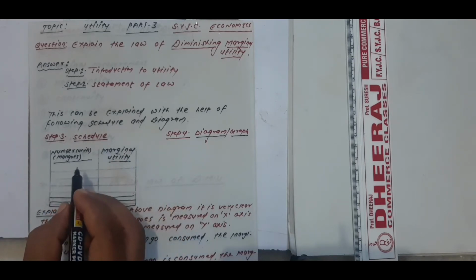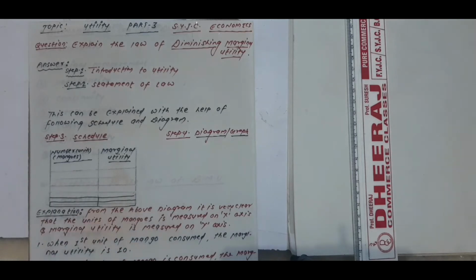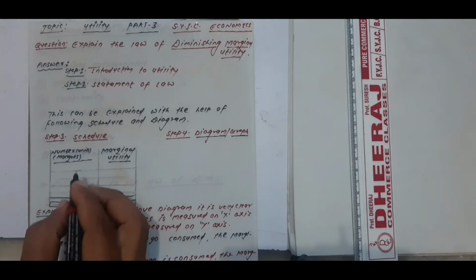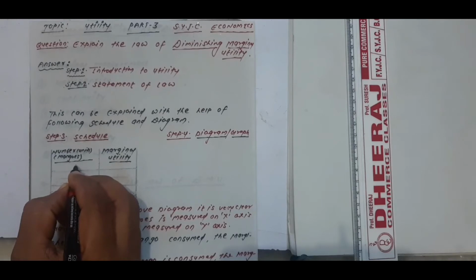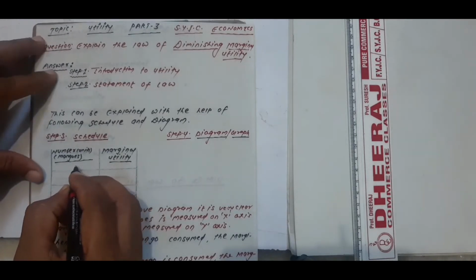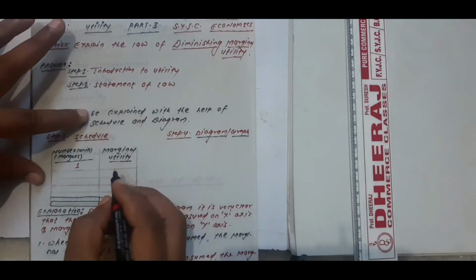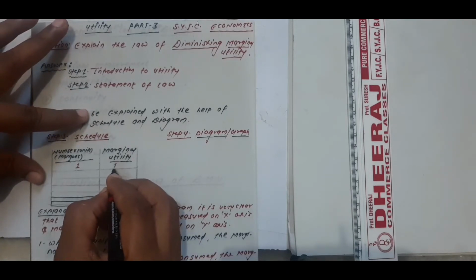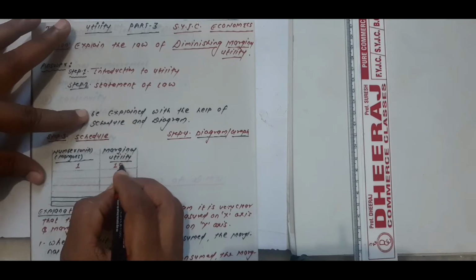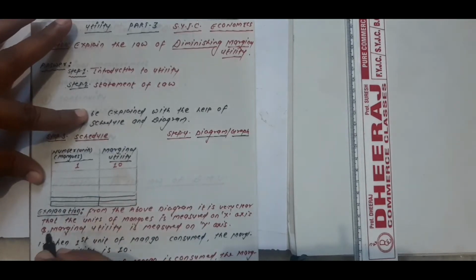Now I am going to discuss how, when a person consumes mangoes without taking a single break, the MU, the marginal utility, diminishes. For example, if a person consumes the first mango, the marginal utility is 10.